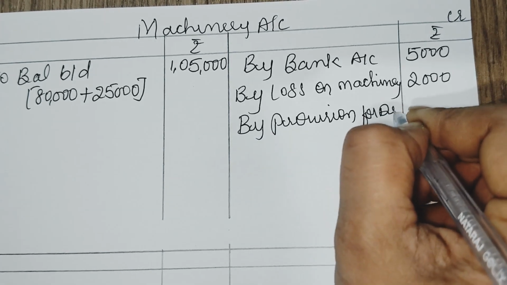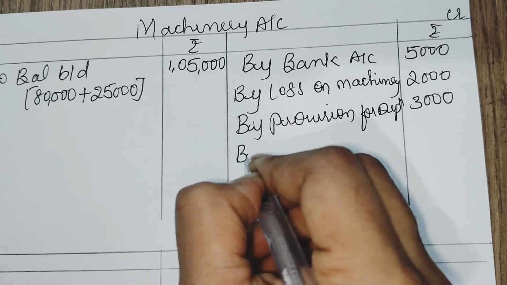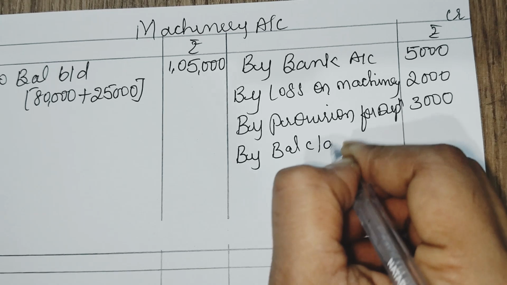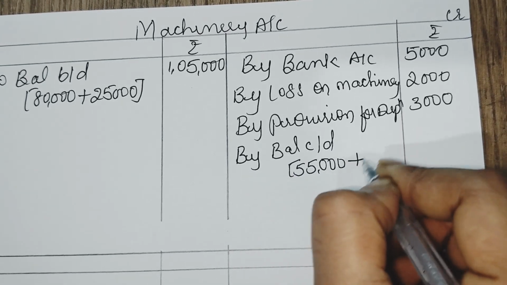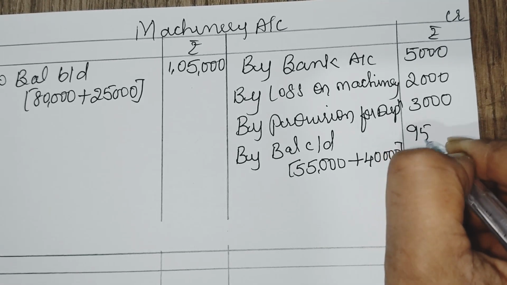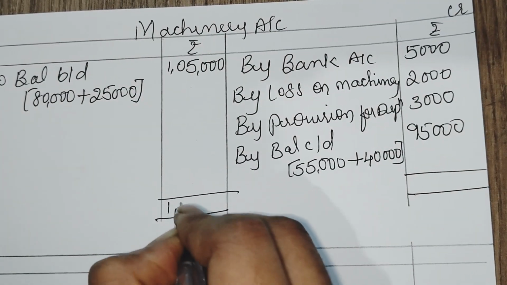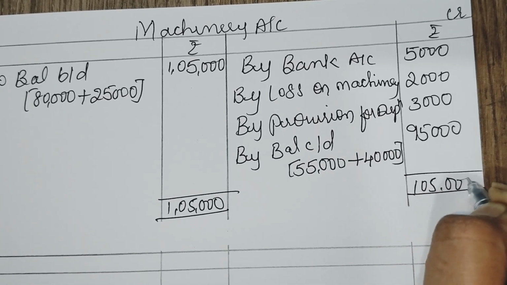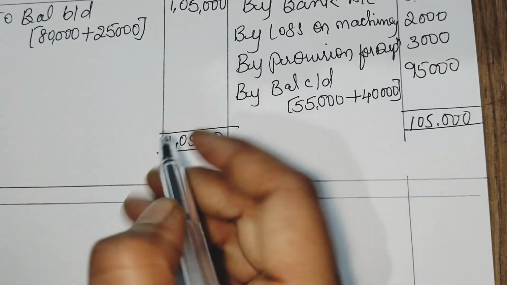Then there is a provision for depreciation, 3,000 on the sold asset. Closing balance, by balance carry down, 55,000 plus 40,000. Total is 95,000. Both sides it is tallied, 1,05,000. 95, 1 lakh, 1,05,000.